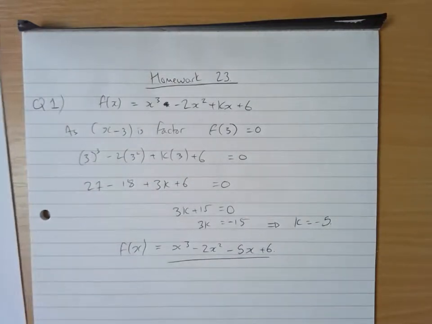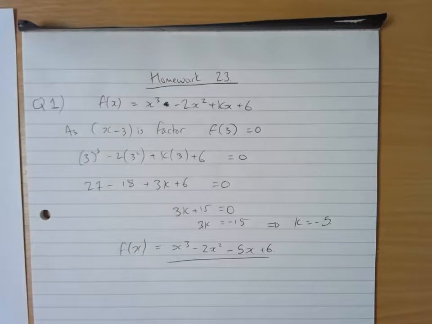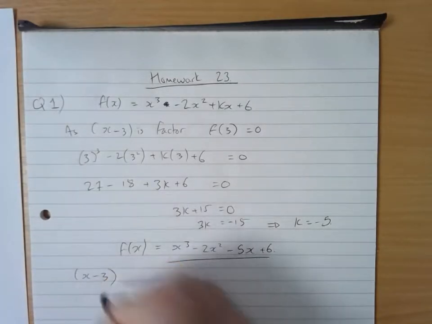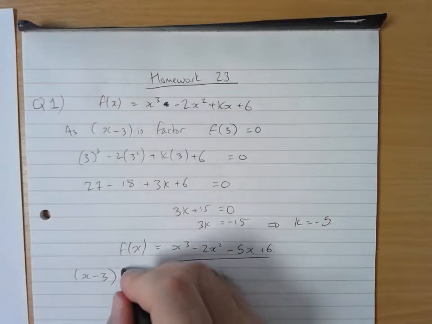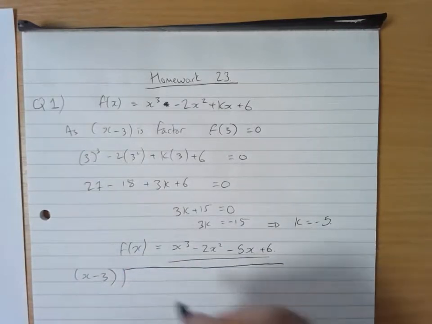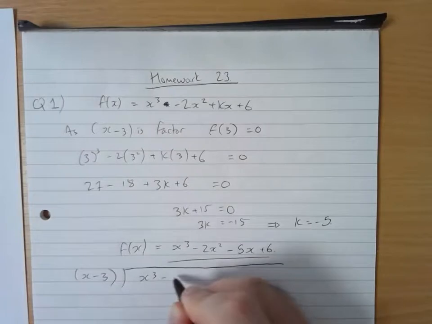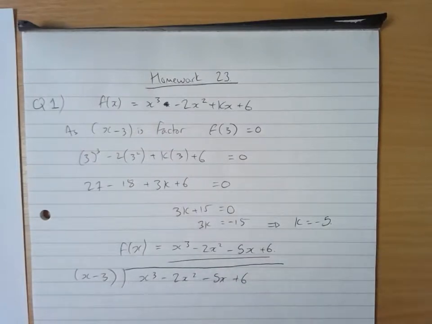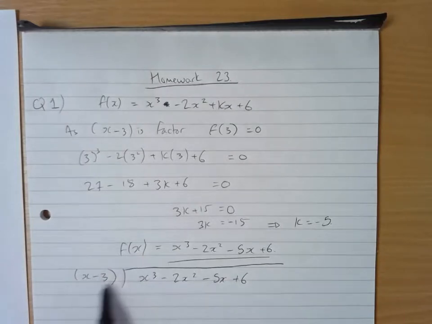We're now asked to factorize f of x into 3 linear factors. Now we know that x minus 3 is one of our factors, so all we're going to do is divide out the rest of our polynomial. So this is my factor that I know. I'm going to divide out this.